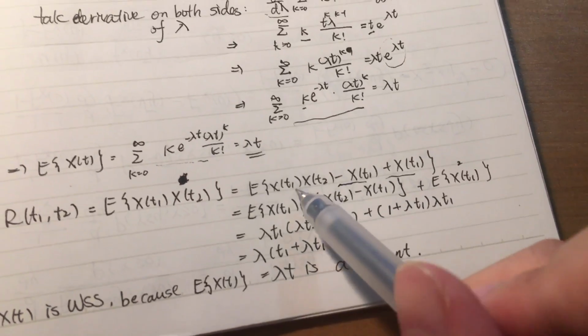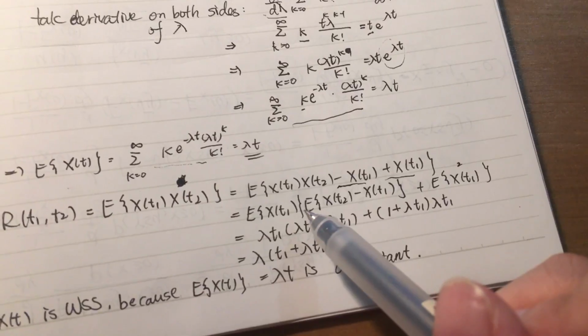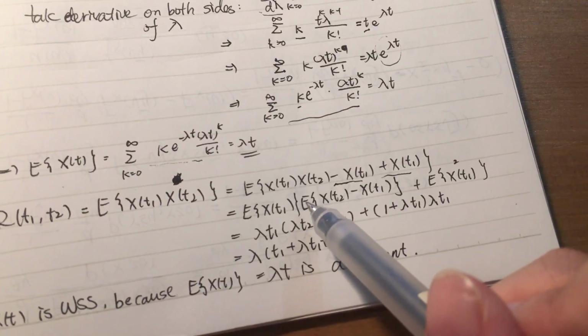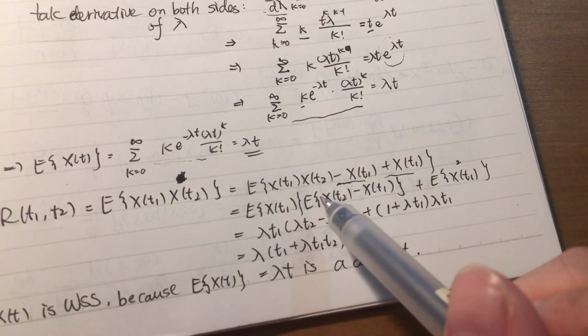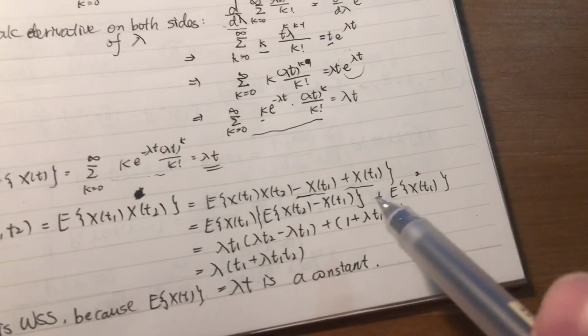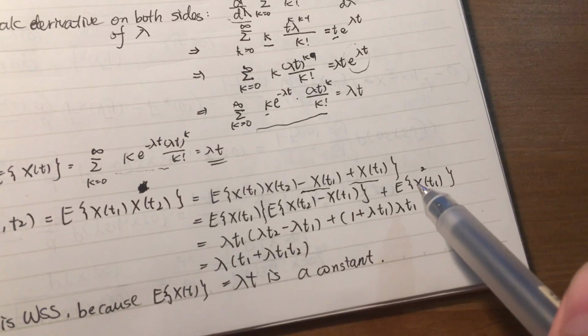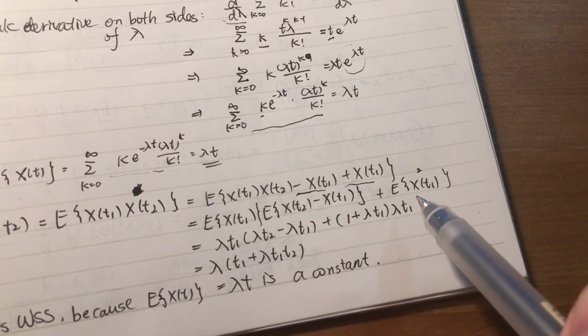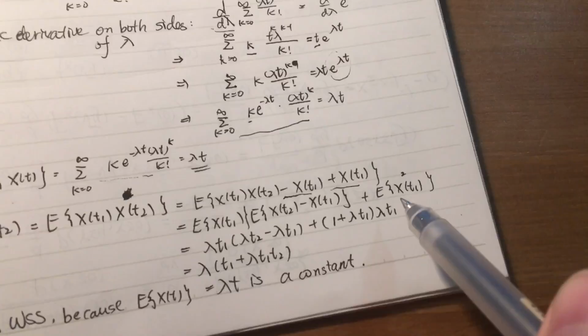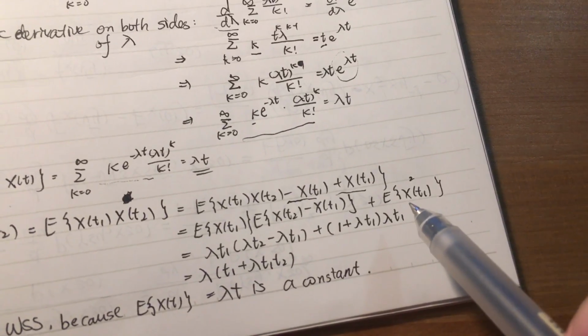We can write this equation to be E[X(t1)] times E[X(t2) minus X(t1)], plus the term where X(t1) is solely existent. It is E[X(t1)] to the degree of 2.